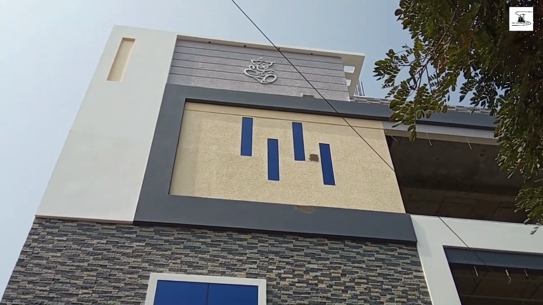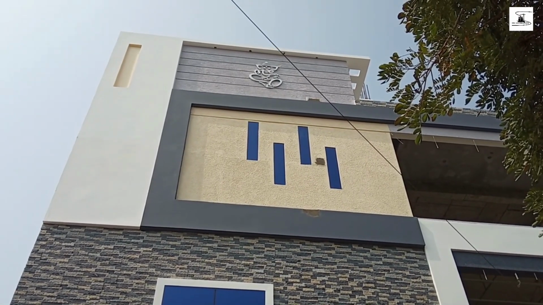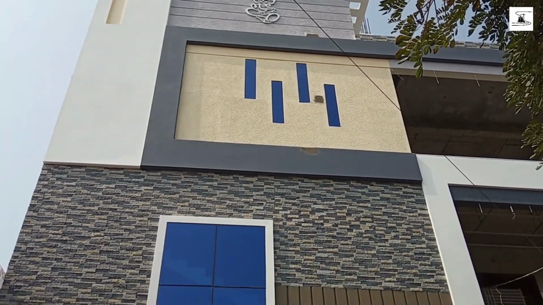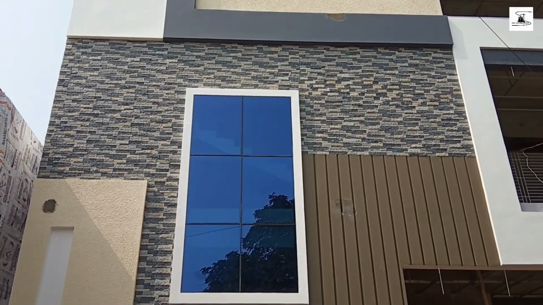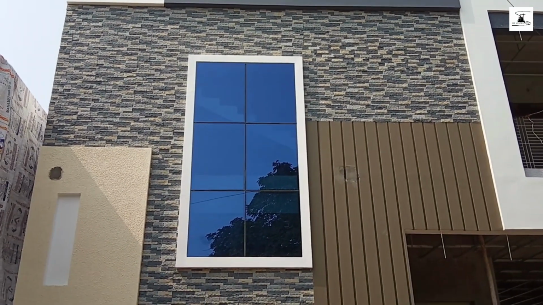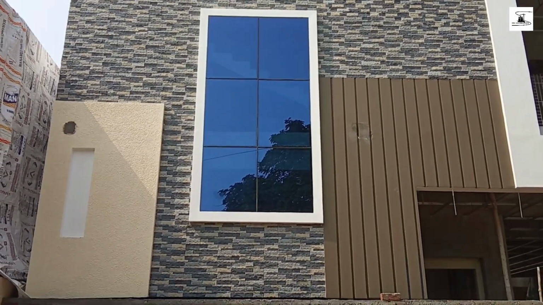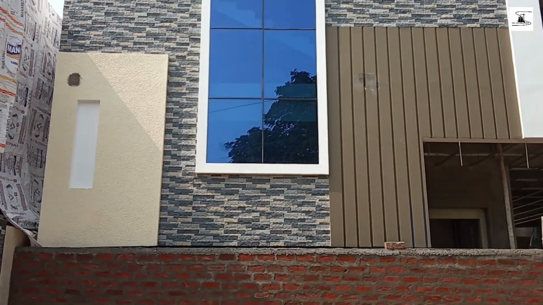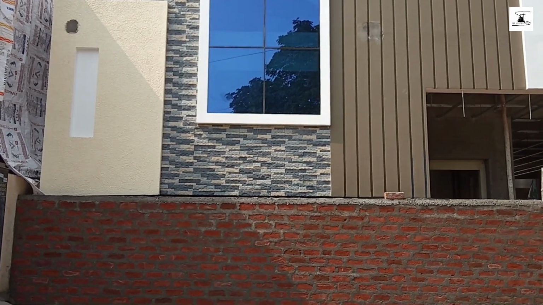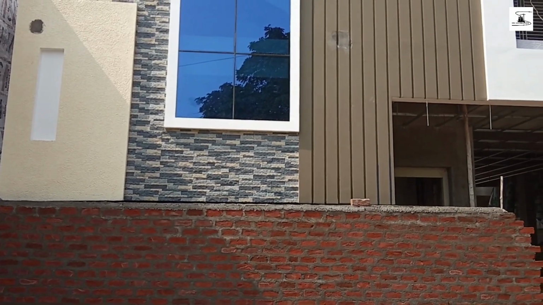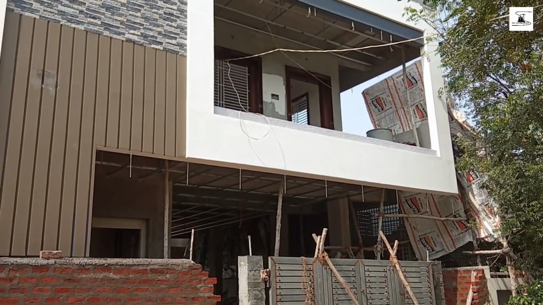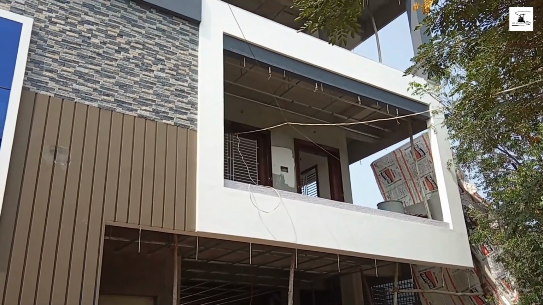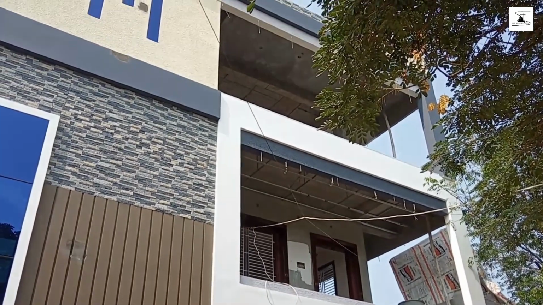You can see here the total part of elevation, and we will go inside. Let me check inside of the building.